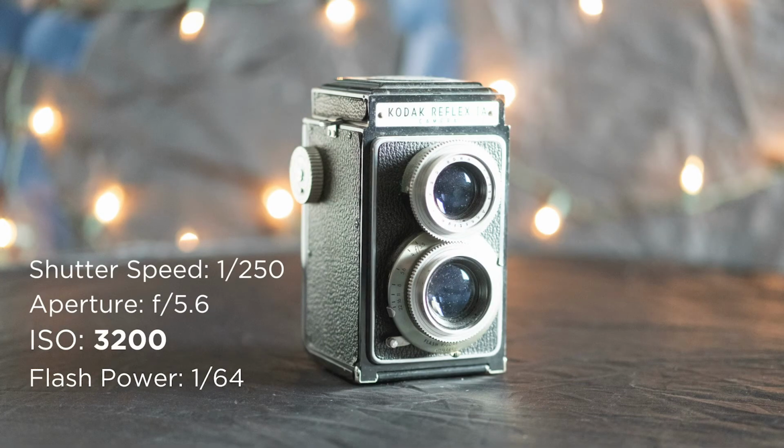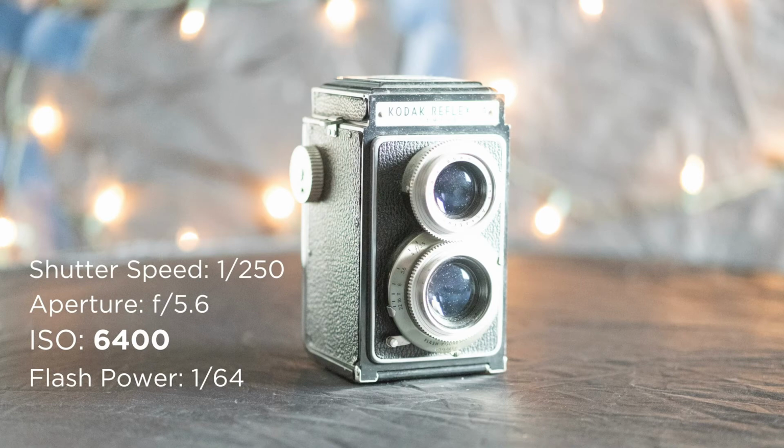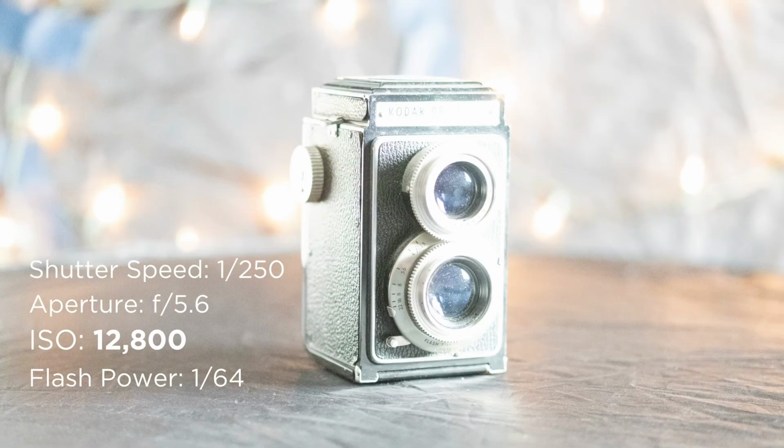3200. Now we're starting to see some noise, especially in the background on things that were black. And here's 6400. We got one more to go, so we'll go there too. 12,800. So a little too bright. But this is good to be aware of.